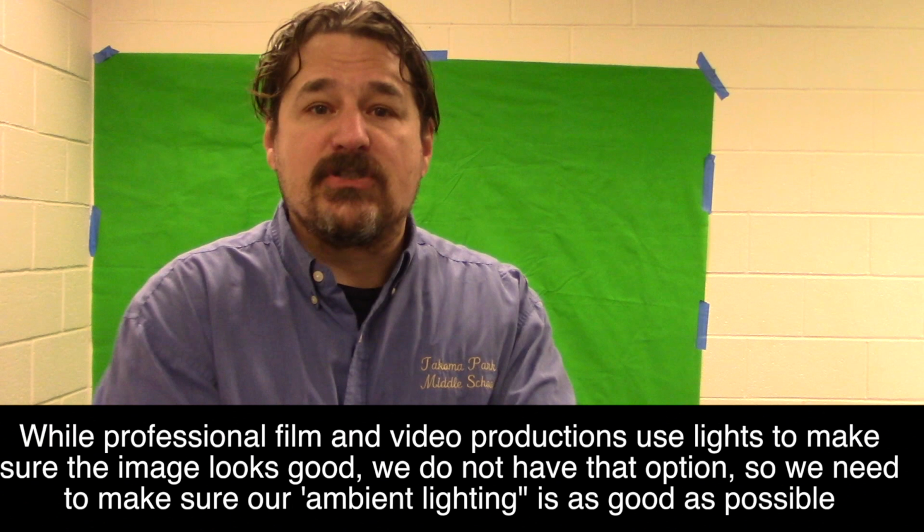While professional film and video productions use lights to make sure the image looks good, we probably do not have that option. So we need to make sure our ambient lighting is as good as possible. Always try to light your shots as well as possible using ambient lighting. So one of the things you should do is really try to be in a well-lit room. This is pretty well lit.